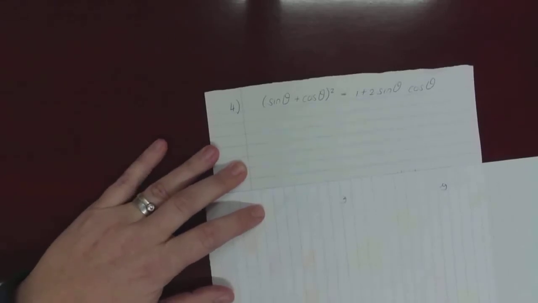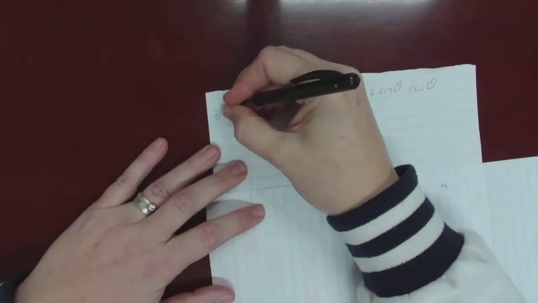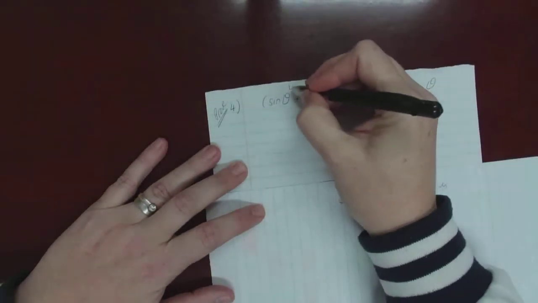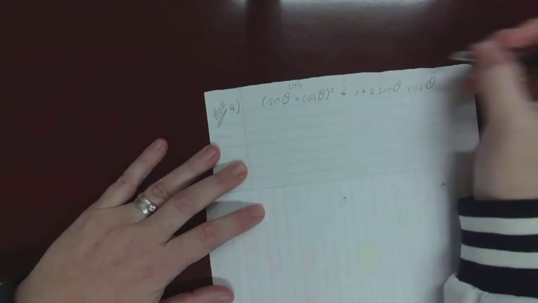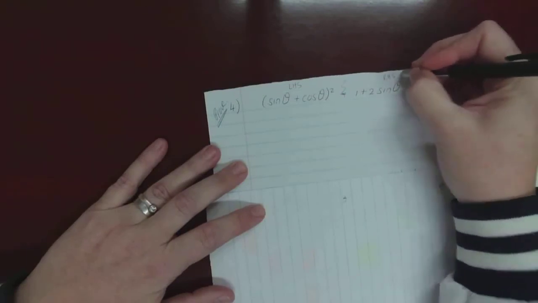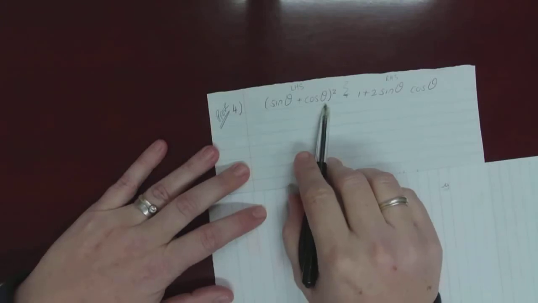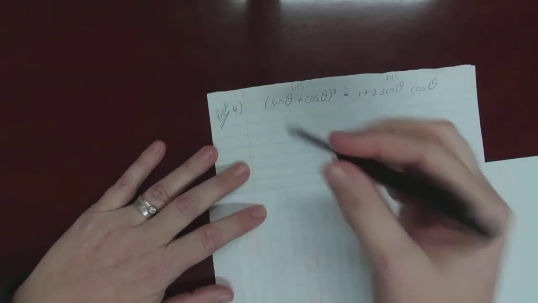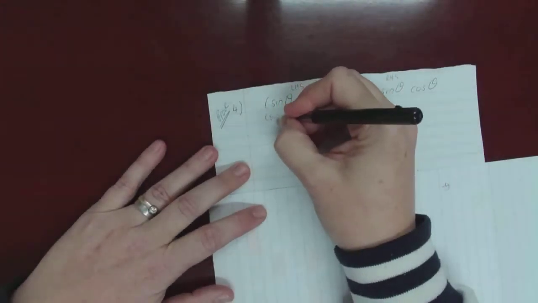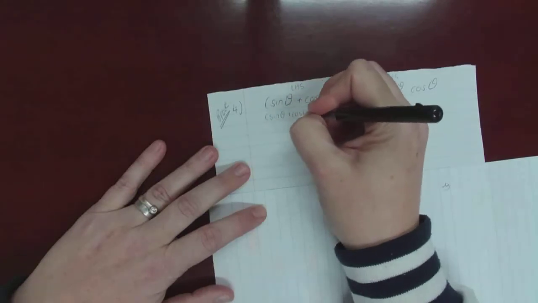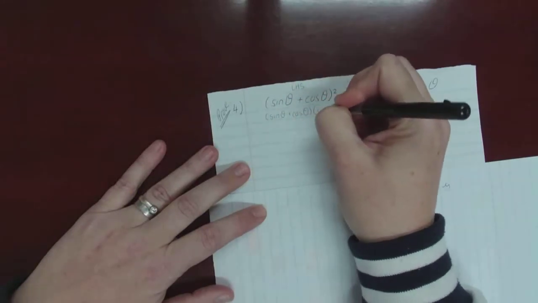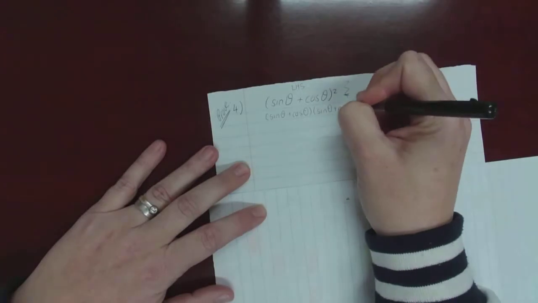Right, let's look at number 4, example number 4 that I want to do with you. So I have instruction prove. So identify your left hand side, identify your right hand side. So I've got a bracket that is squared, which means I'm going to have sine theta plus cos theta times sine theta plus cos theta.